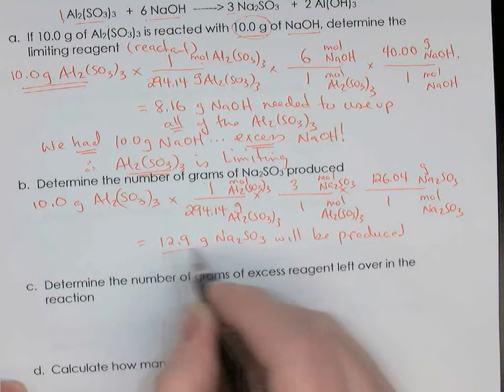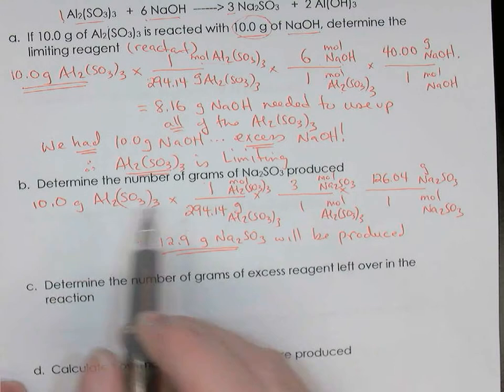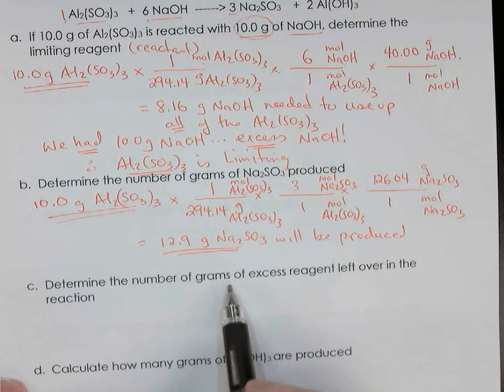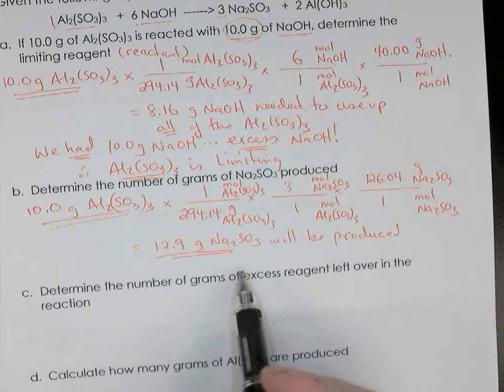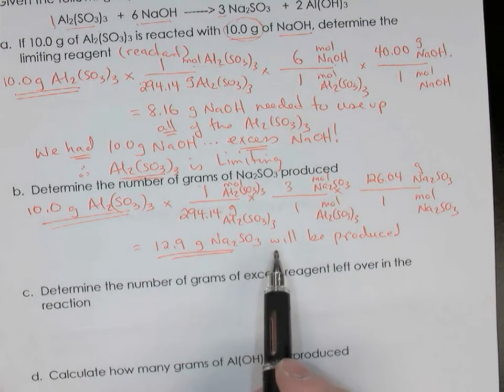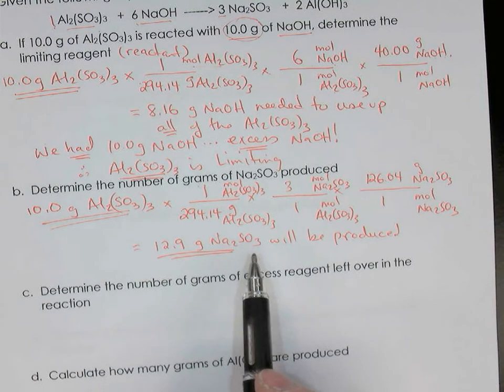Okay, so conceptually, be sure you understand that we must start with the limiting reagent that we determined above to determine how much product we can make, because that's what the limiting reagent does. It limits or determines the amount of product.